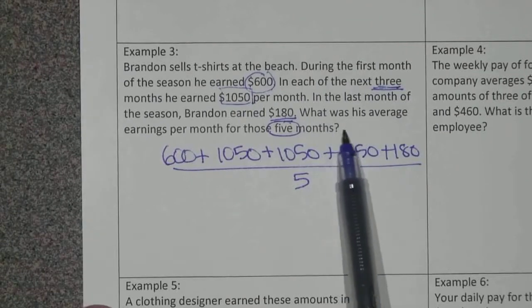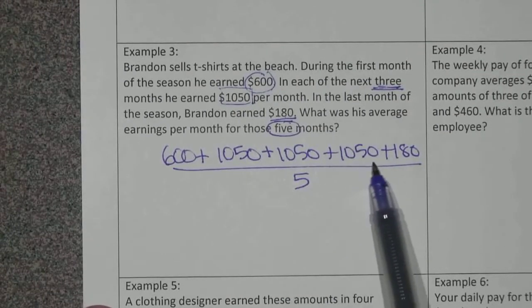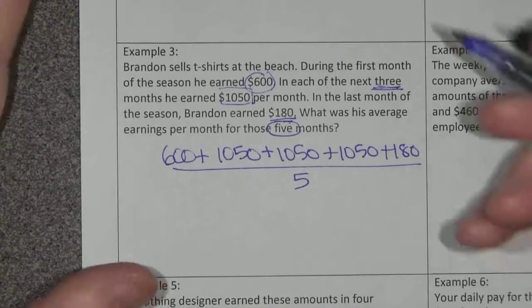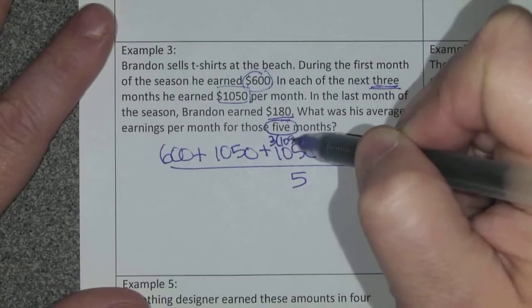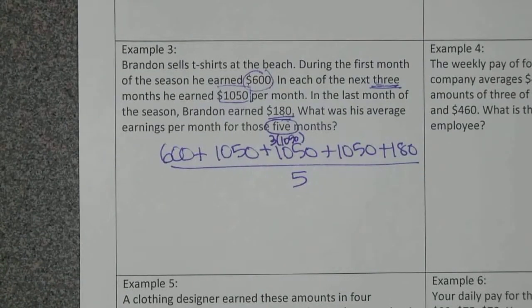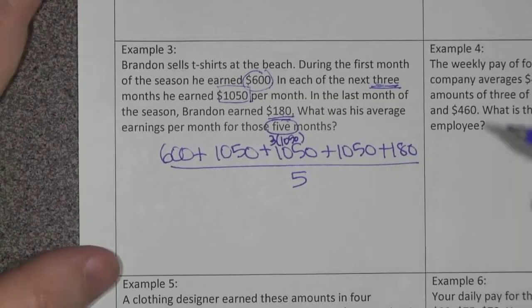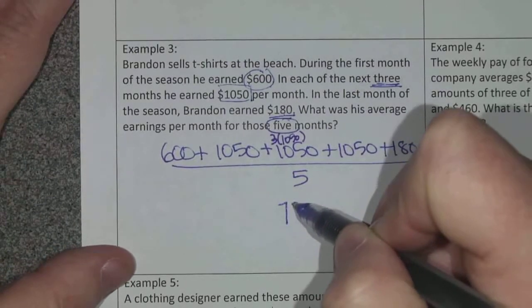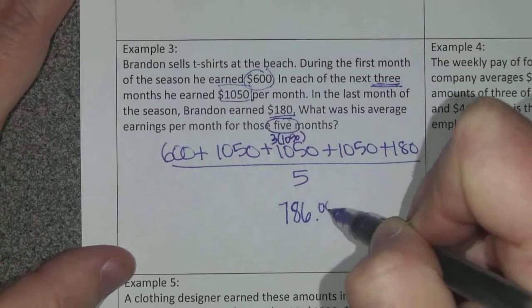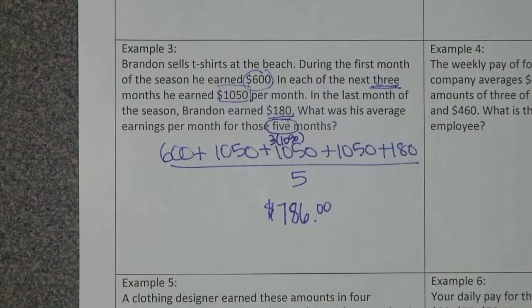Is there an easier way I could have written those 1,050s? Anybody know? Could I go 3 times 1,050? Yeah, and have it be the same thing? I could have done that if I wanted to make the math a little bit simpler. All right, so add those together, divide by 5. That's going to be our average pay. 786. Did someone else get that to know that we're right? Yes. Thank you. Okay, questions on how we did that?